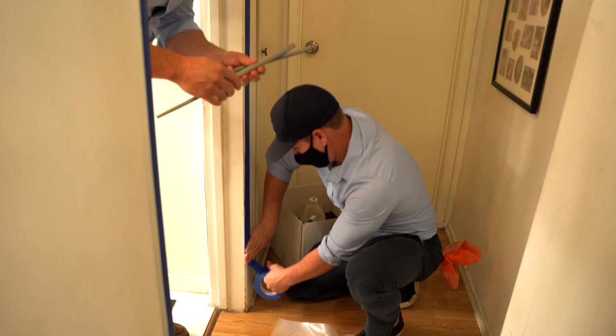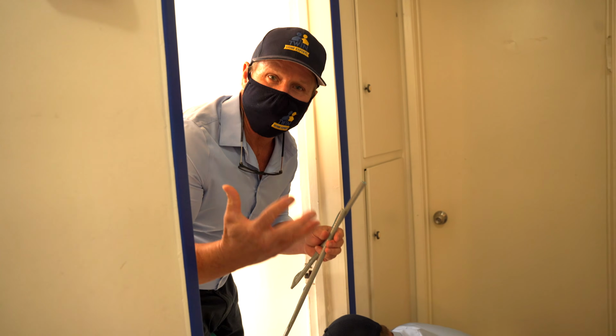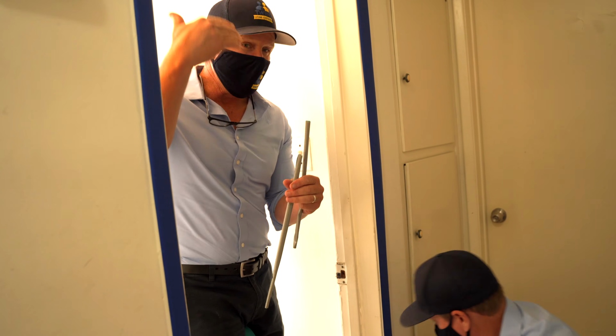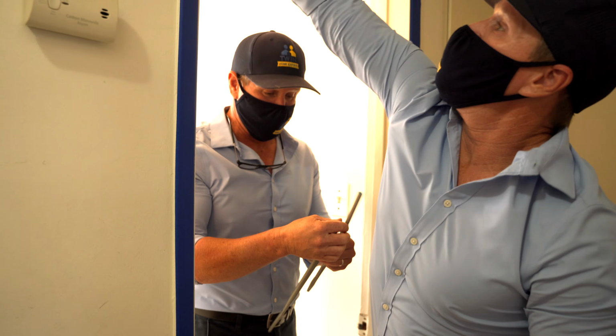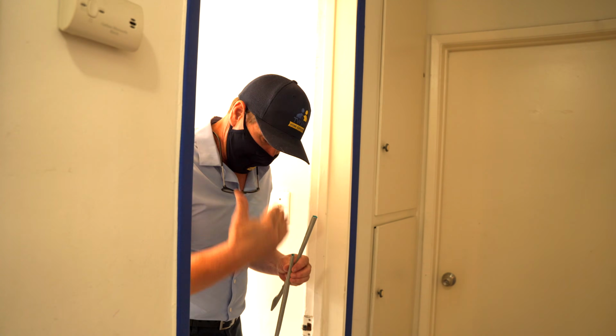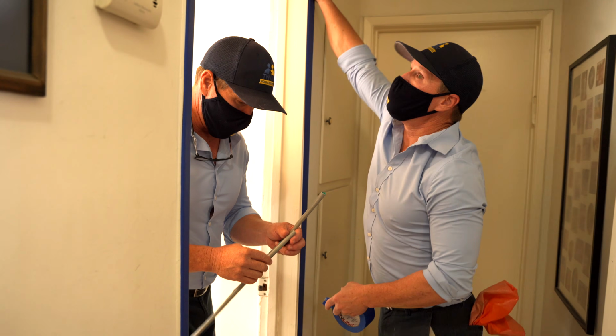The other thing too, guys, is that when you're doing demolition with a lot of mold, if you don't build this critical barrier, you're going to get all of the spores, all of the dust out into your home. So it's very important to build a critical barrier.